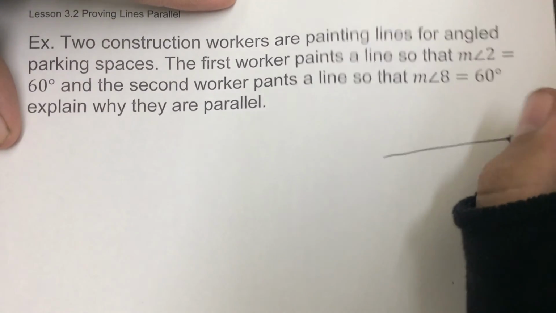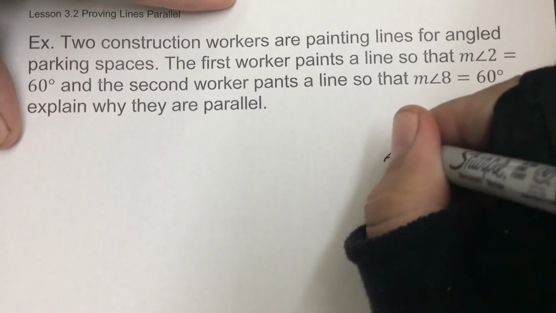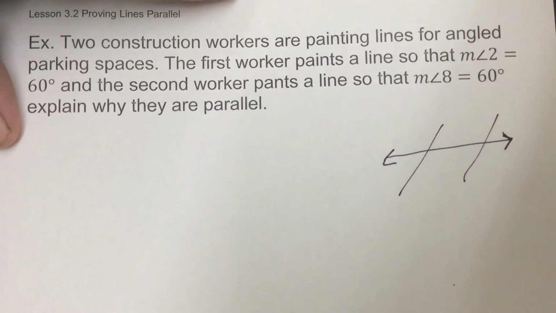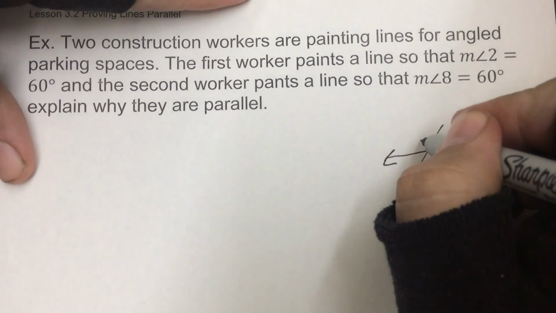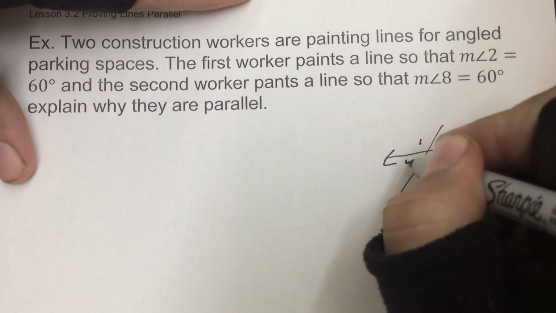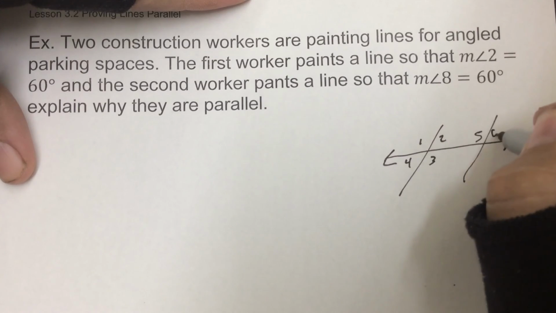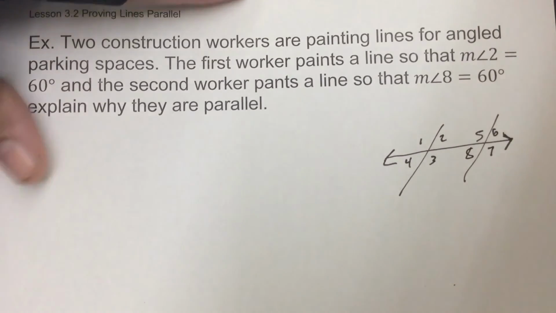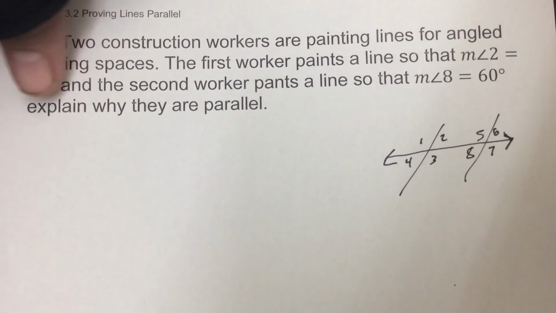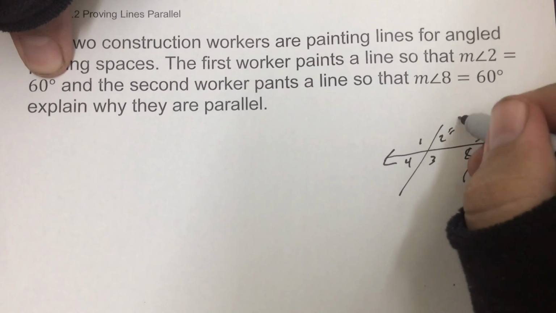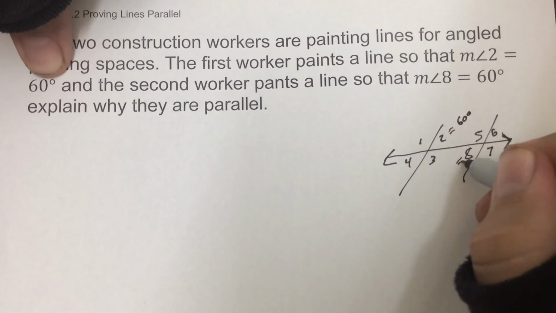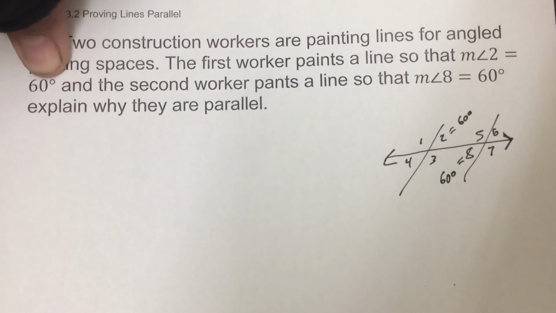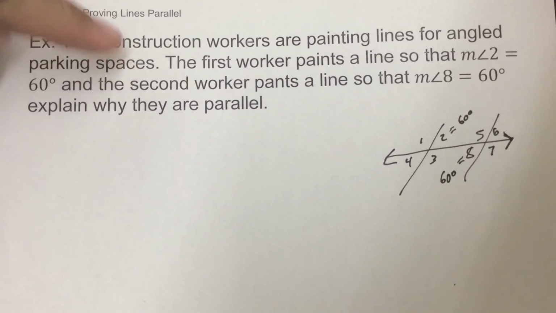Well, if we draw this out, here's our transversal. And then we're going to have two parallel lines cutting through. So we have angles 1, 2, 3, and 4, 5, 6, 7, and 8. So we're looking at angle 2 being 60 and angle 8 being 60. So why are these parallel?